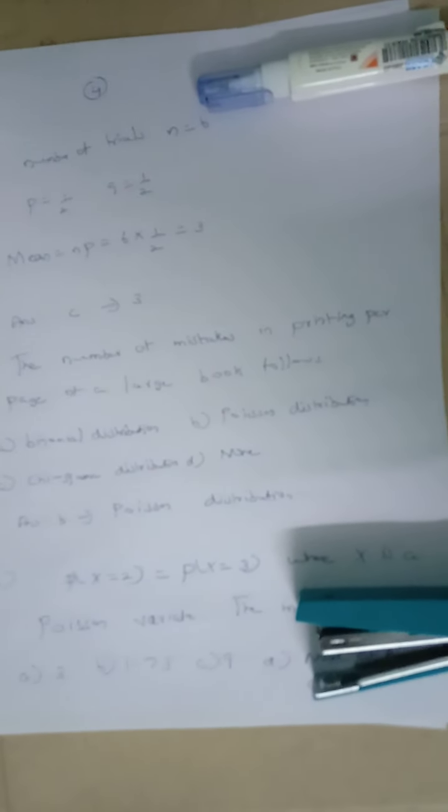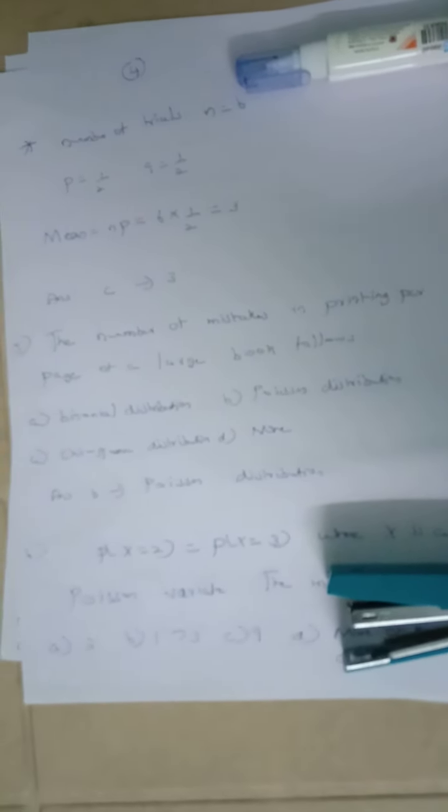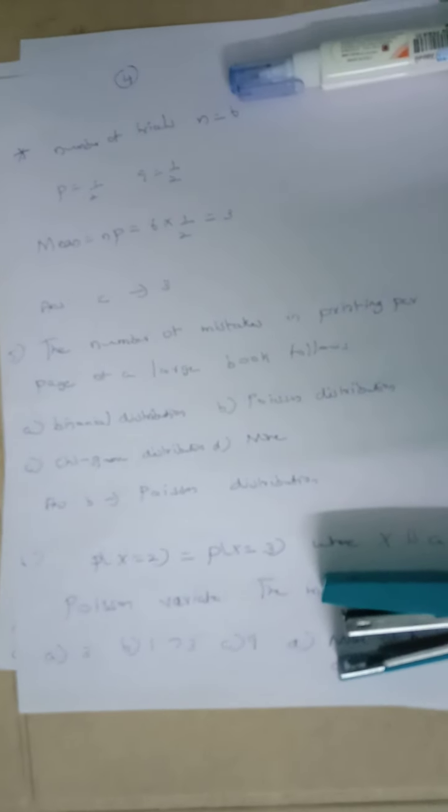So here it is given binomial distribution. We need to find mean and success is given as getting a head. So probability of getting a head when we toss a coin is 1 by 2. So let us move to the next question.